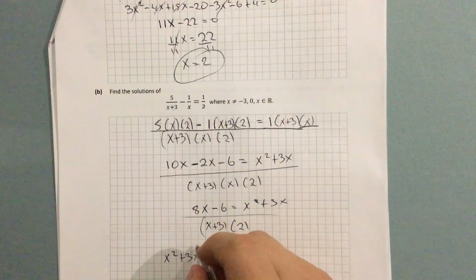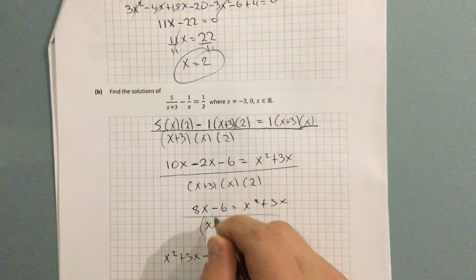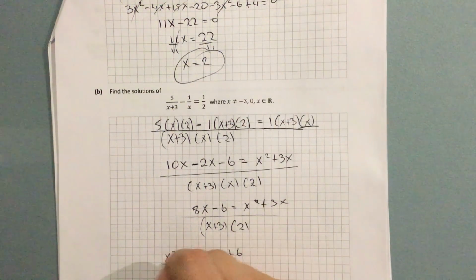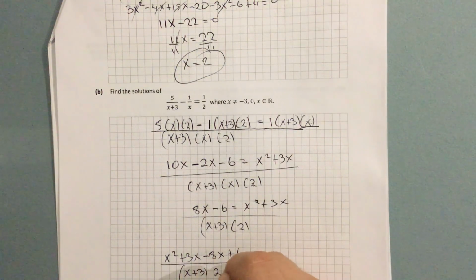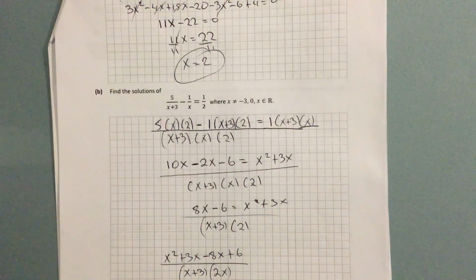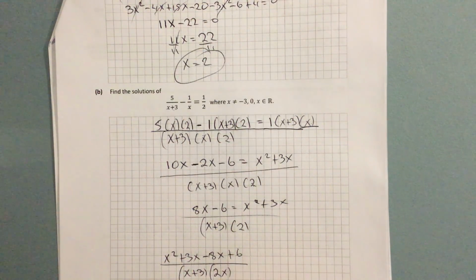I'll move the 8x across to give minus 8x, and the 6 to give plus 6 all over x plus 3 by 2x. Okay, so there's a small bit of sorting through there. Okay, so what I can do there is add the 3x and the x, okay, so that's the next thing I'll do, x squared minus 5x plus 6.